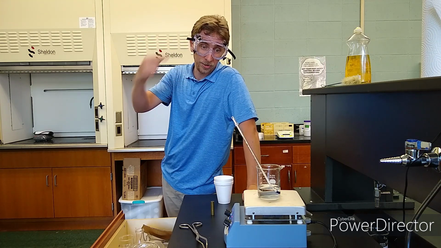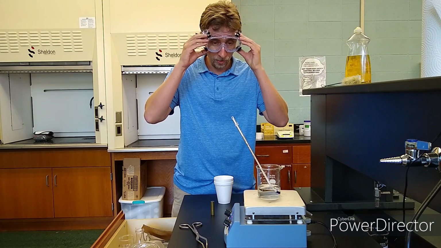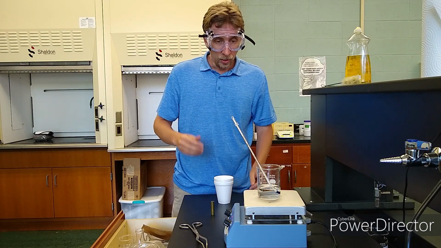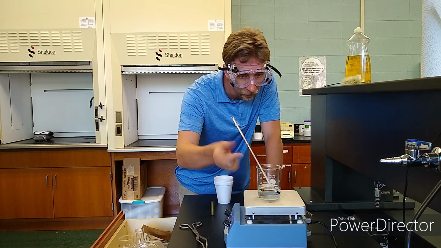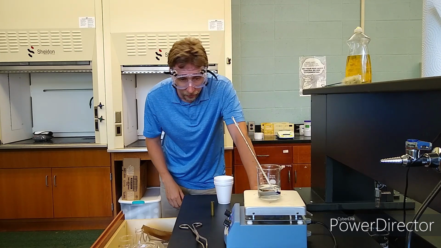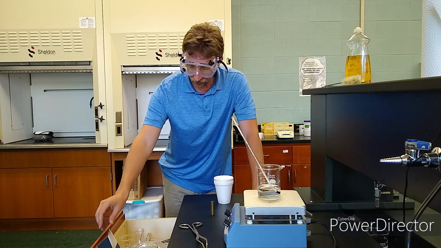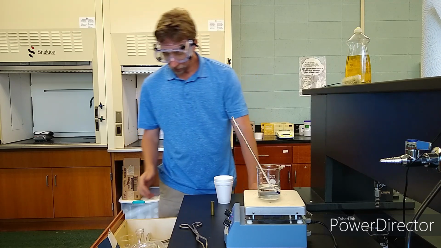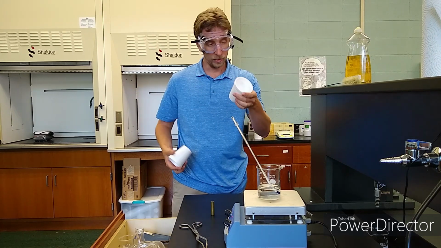Safety goggles. Don't forget, safety first. Now, this water has gotten up to, well, only 39 degrees so far. It's got a ways to go on that temperature. In the meantime, I'm going to be going over the rest of the supplies that we need here for this experiment. We got two, well, let's look at it.